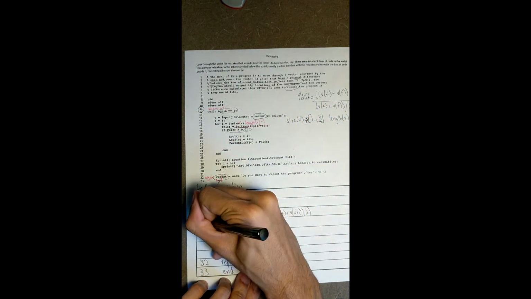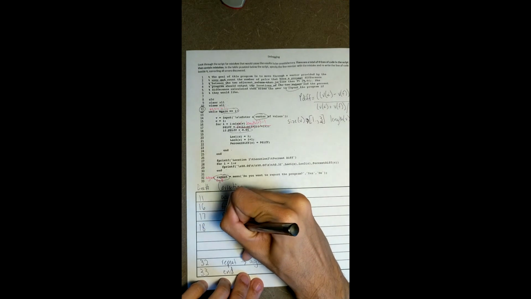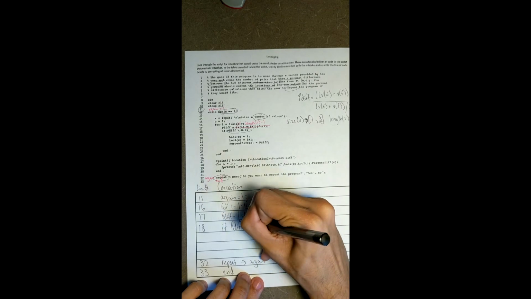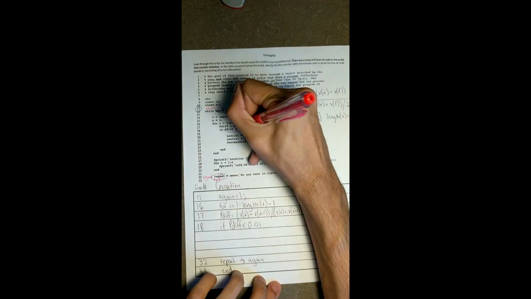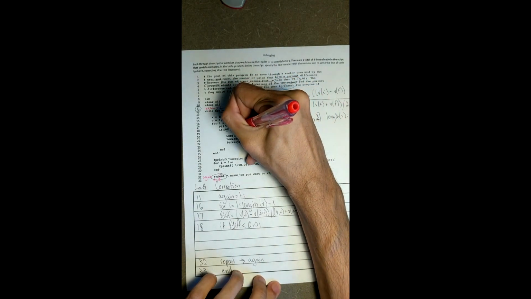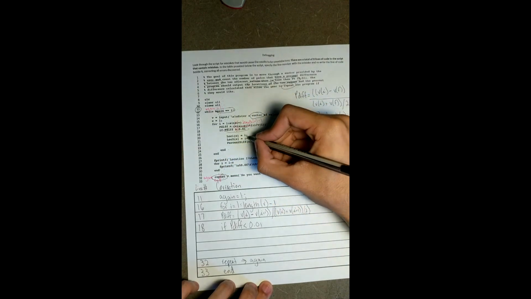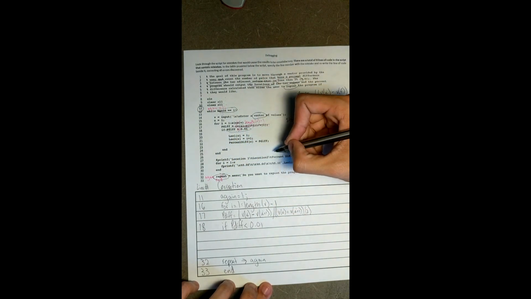So that's line 18, and it should be if pdiff is less than 0.01. So these two locations are correct because you're storing a value of 1 for each value of 4.